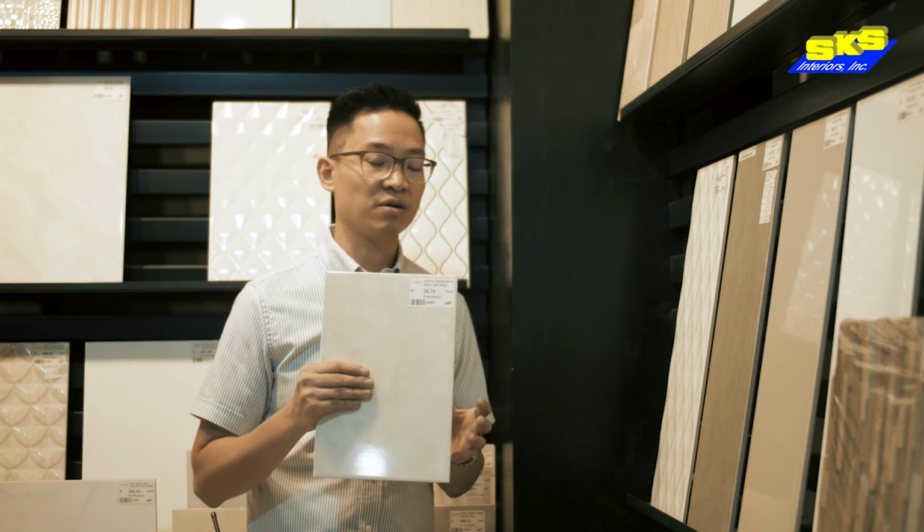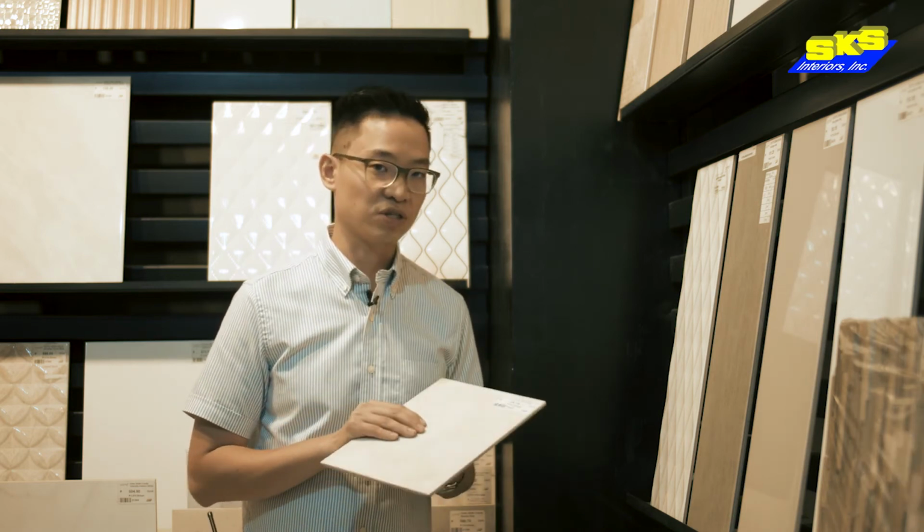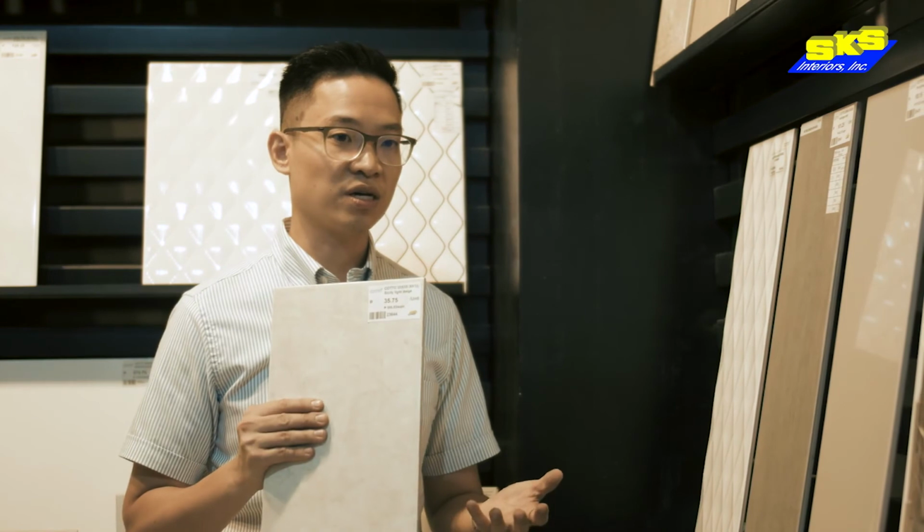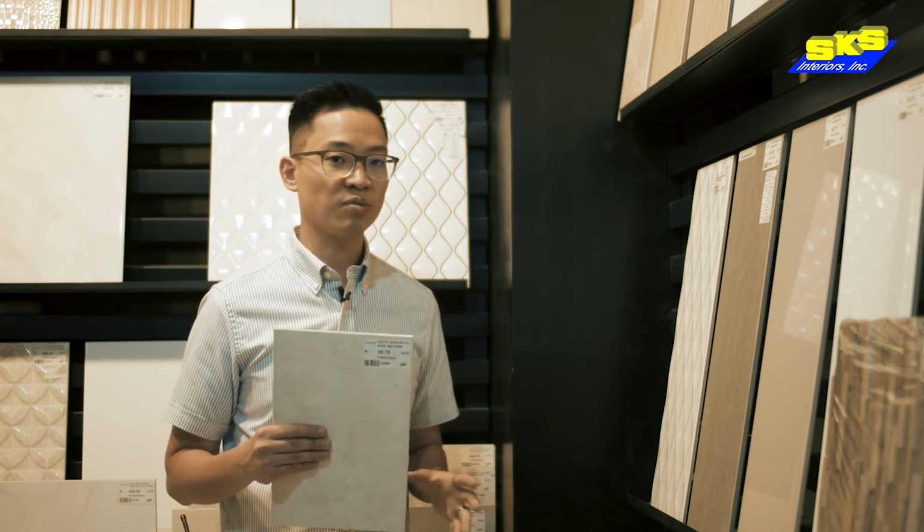Tile could also have cracked because of wrong installation. If you did not follow the manufacturer's instructions in installing the tile, it might have caused the tile to crack. Or the area that you have installed it in was not suitable or was not prepared properly to receive the tiles. We have a lot of customers who experience that.